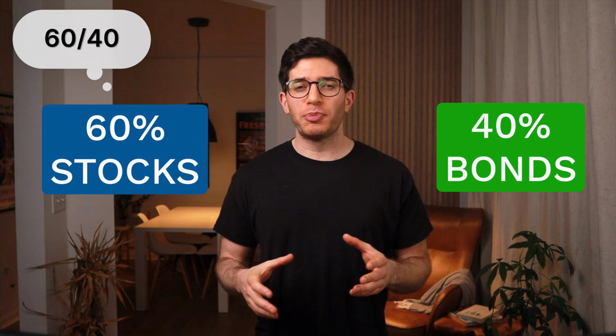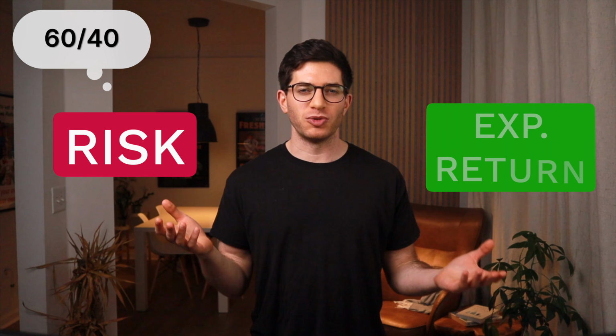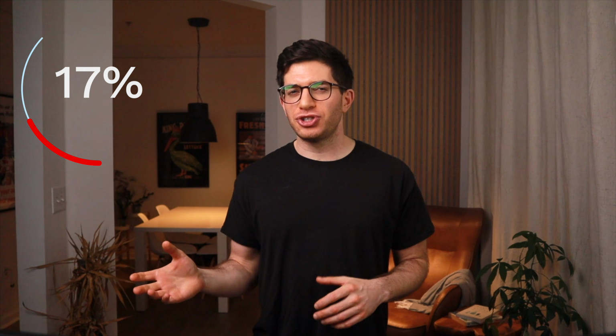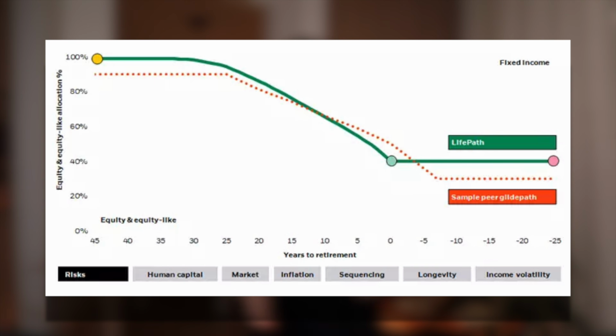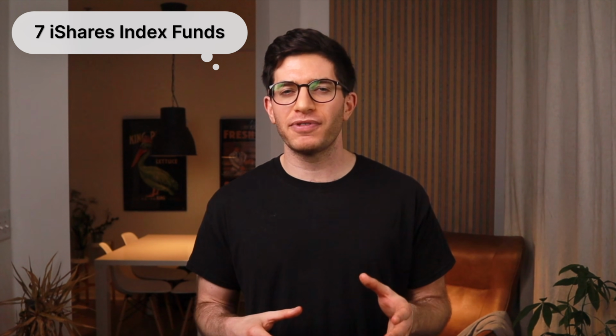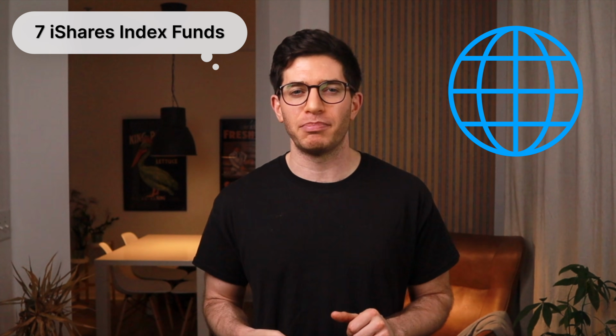The classic 60-40 portfolio is regarded as a near-perfect balance between risk and expected return, whereas a target date fund shifts that asset allocation based on an increasingly conservative glide path. The allocation of this fund stays static over time. ETFs are usually a single asset product, but each fund in this line of Core Allocation ETFs from iShares uses 7 of their own index funds to construct a globally diversified basket of stocks and bonds.